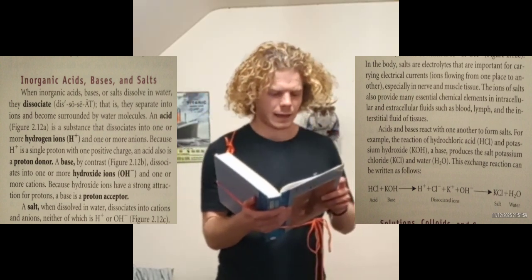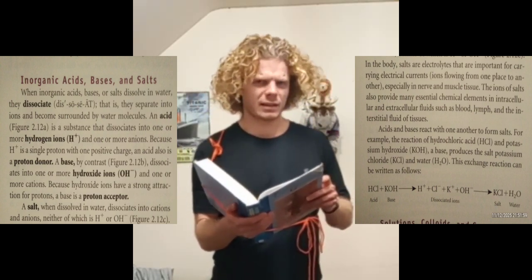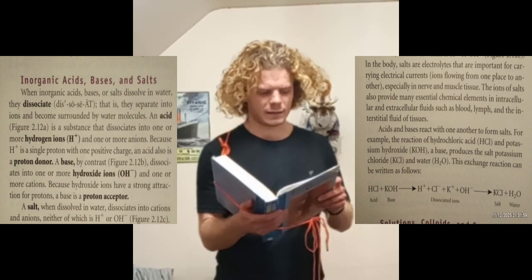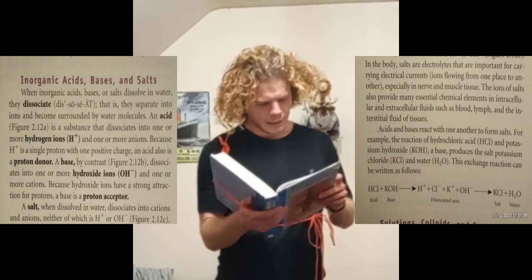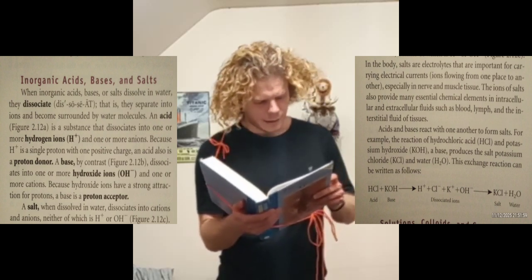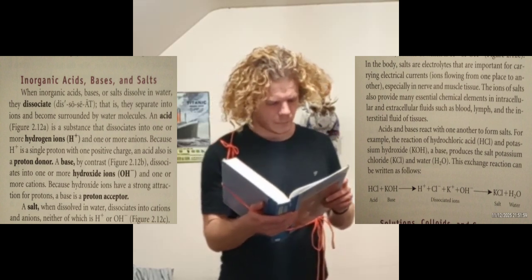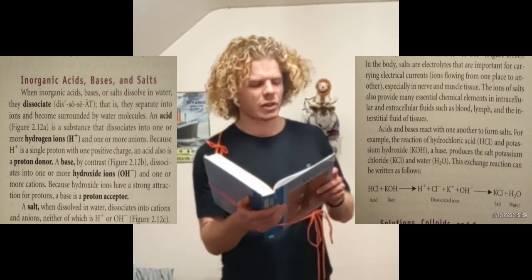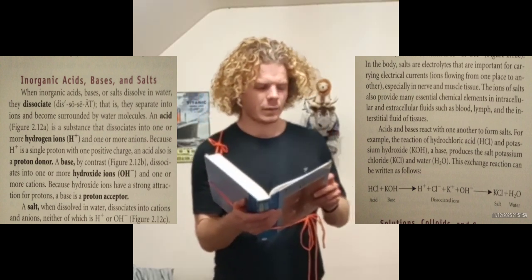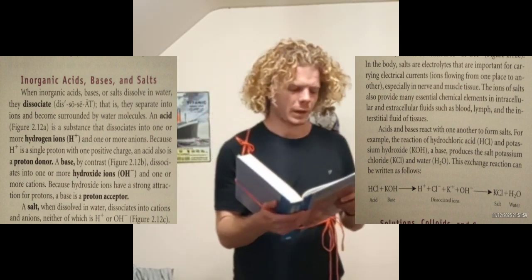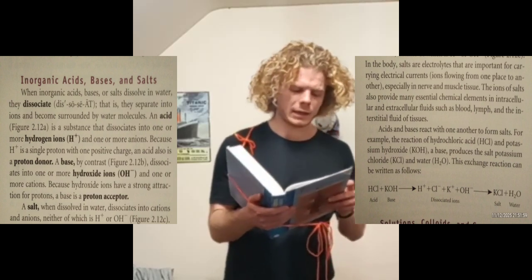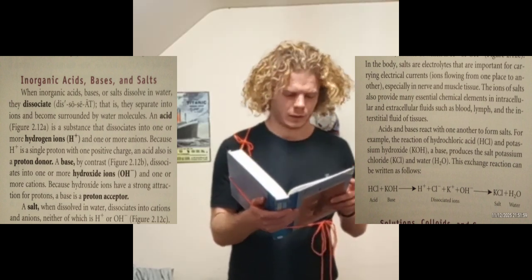An acid can dissociate into hydrogen ions. Let's stay in a possibility: an acid is a substance which can dissociate and could become one or more hydrogen ions with one or more anions.